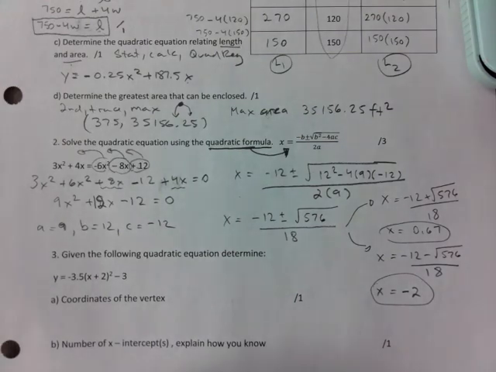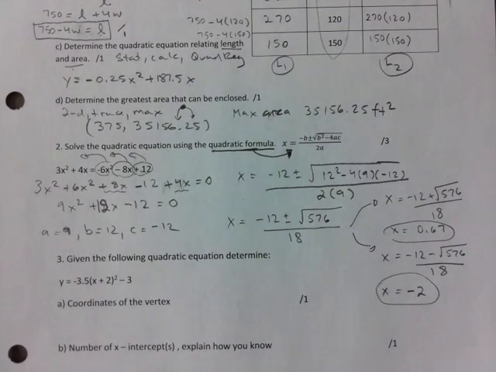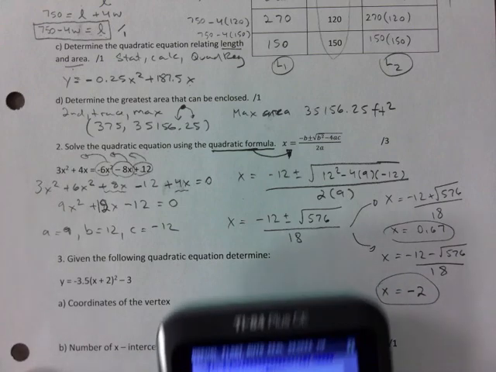How could you double check if you did this right? The best way, and I'm doing this because it allows me to review the other methods of solving. We're always finding the roots, guys, right? Roots, x-intercepts, solutions, they all mean the same thing. So let's do this here together.